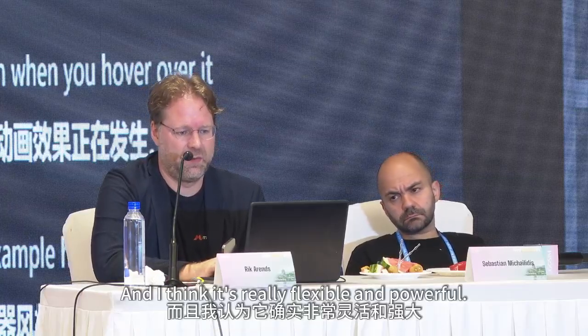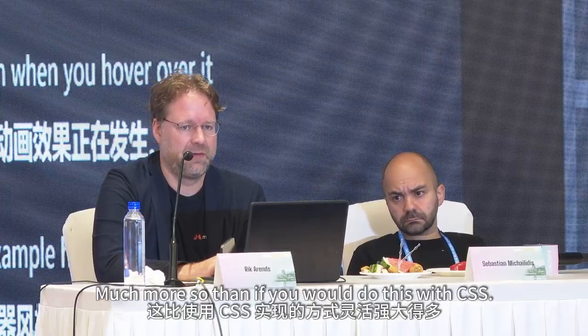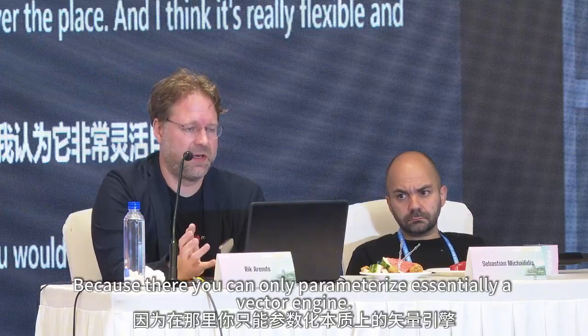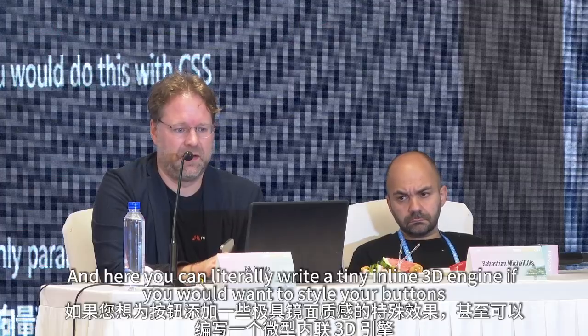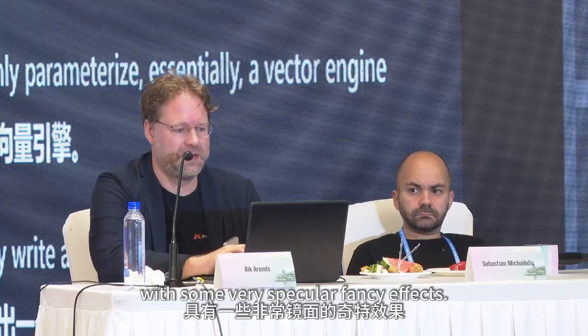Yeah, we use it all over the place, and I think it's really flexible and powerful, much more so than if you would do this with CSS, because there you can only parameterize essentially a vector engine, and here you can literally write a tiny inline 3D engine if you would want to style your buttons with some very specular fancy effects.